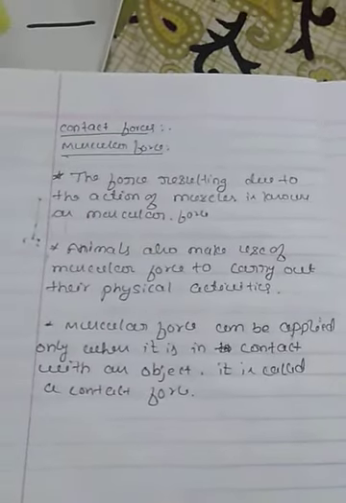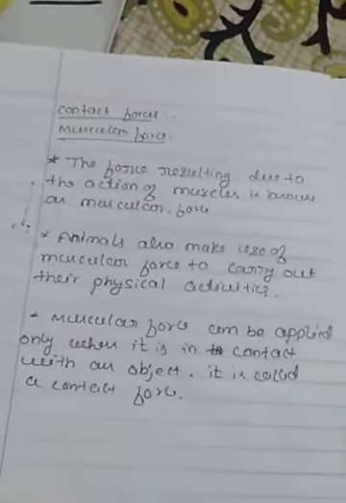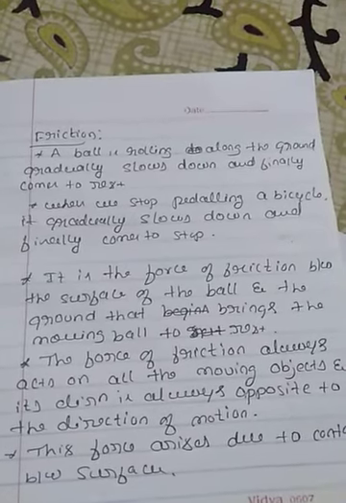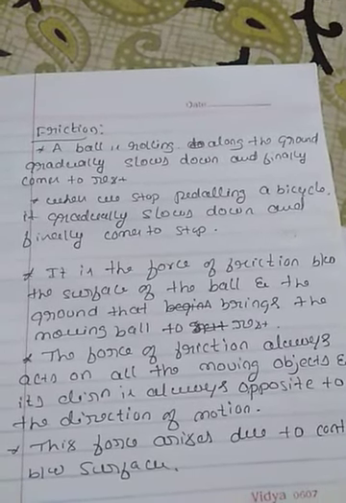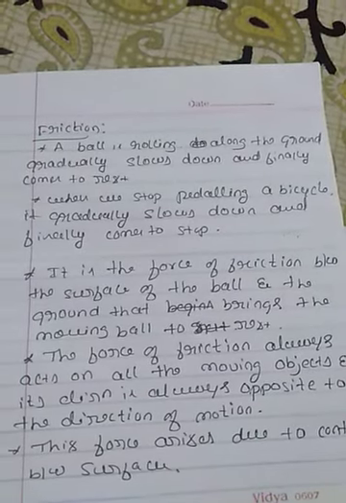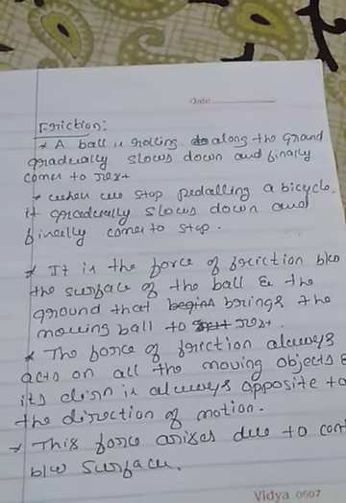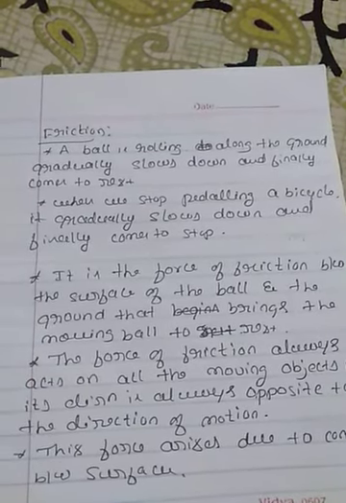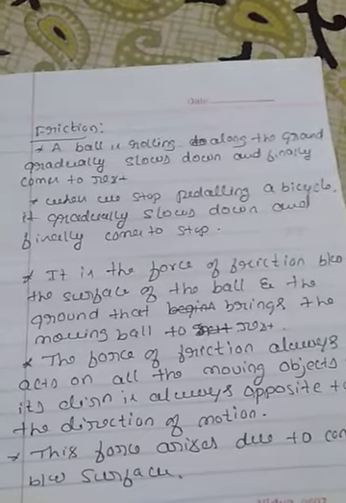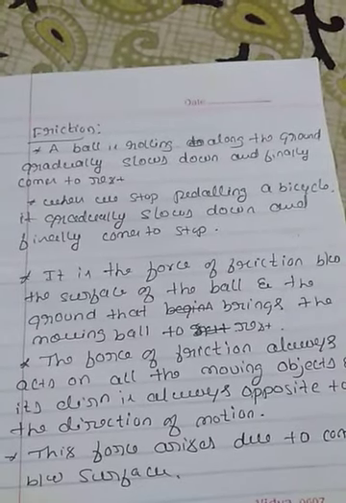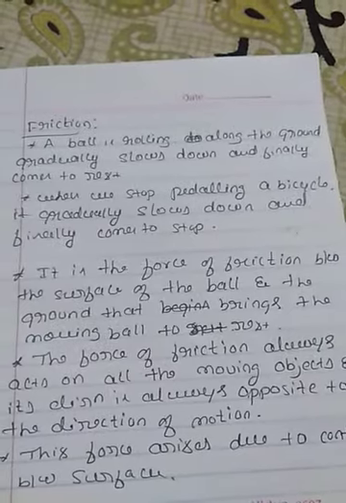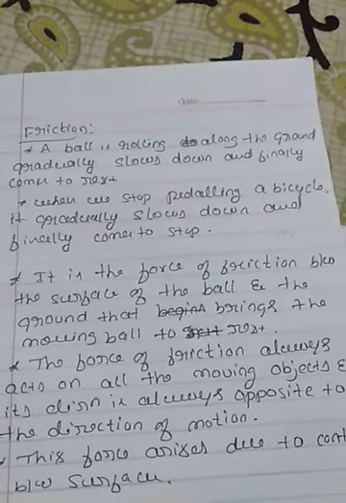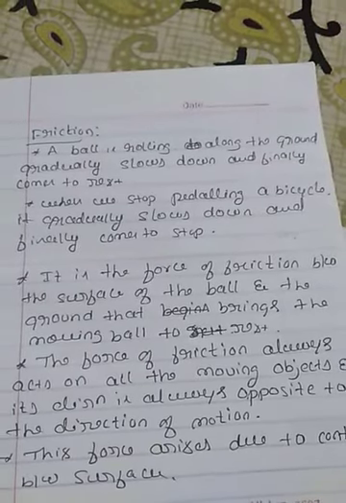Okay. The next one is friction force. The next contact force is friction. See here, for example: a ball is rolling along the ground, gradually slows down and finally comes to rest. That means its speed decreases and finally the ball comes to rest. Similarly, when we stop pedaling a bicycle, it gradually decreases its speed and finally comes to rest.